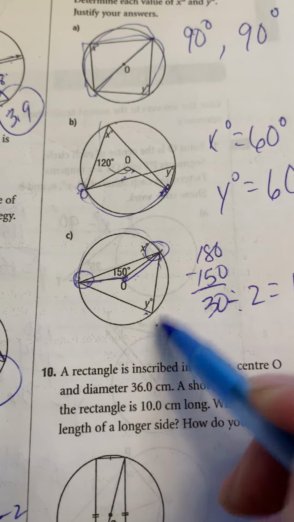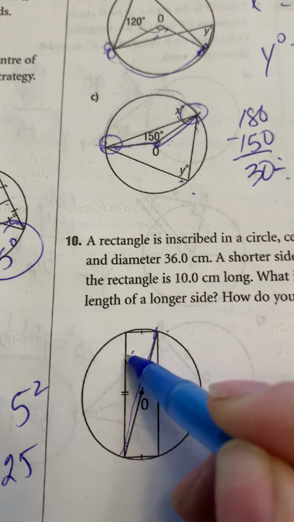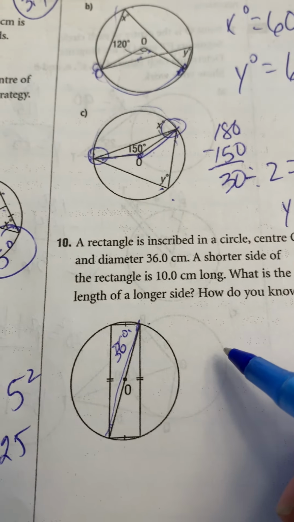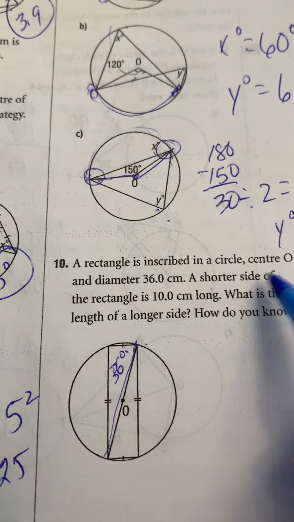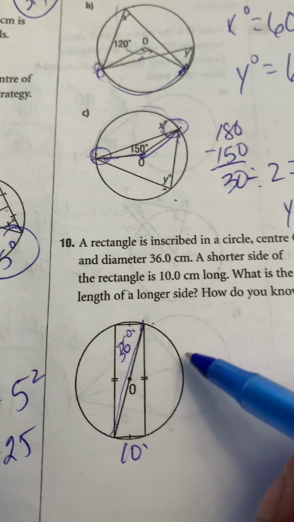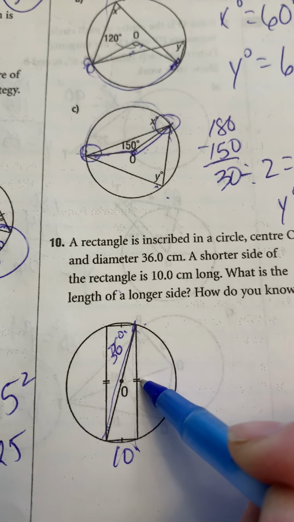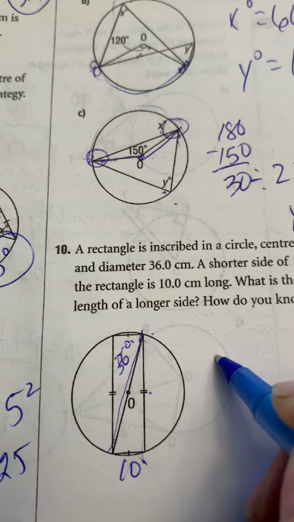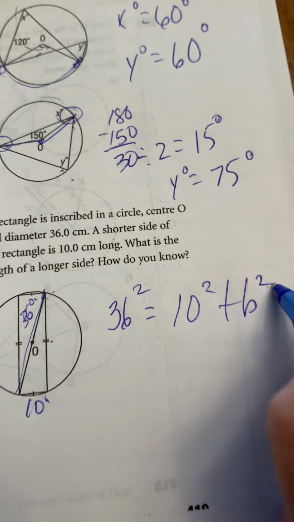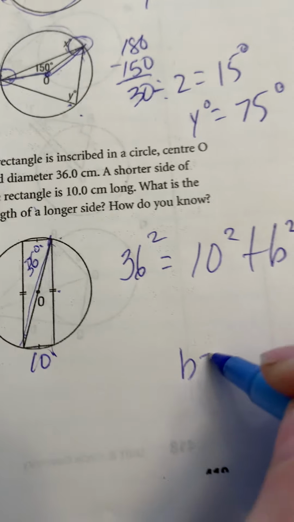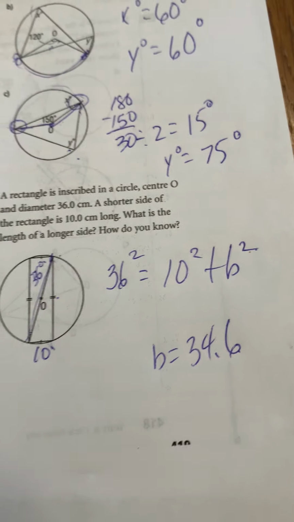Okay, number 10. We have a rectangle inscribed in a circle. The center is O and the diameter is 36. So we have a hypotenuse that's 36, and the shorter side of the rectangle is 10 centimeters long. So we have that piece right here. What we're looking for is the length of the longer side. So we know that 36 squared is equal to 10 squared plus b squared. We work out the Pythagorean theorem, and we end up with around 34 6/10.